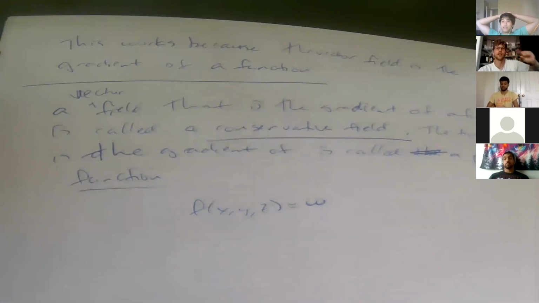Exactly. That's exactly what I'm saying. Yes. And that is called a conservative field. Okay, I see the issue here. Given a field f, if I can find a function whose gradient turned into that field, it is conservative.